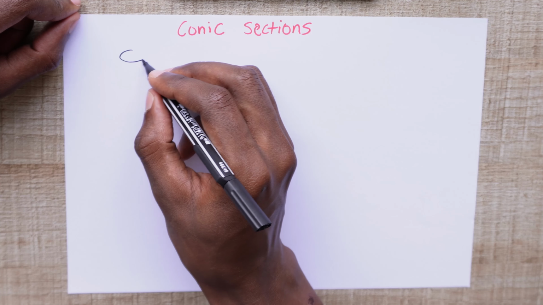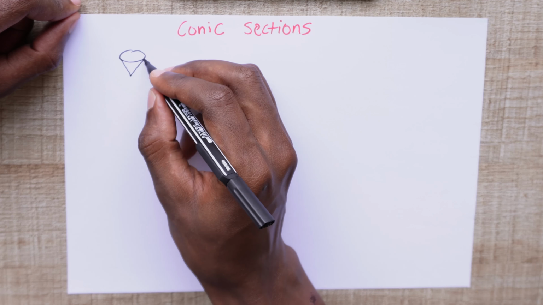So let's say here you have one cone, and you have another cone of the same type along the axis, joined at the vertex. If you take a plane and you cut across this cone with this plane, then you are going to have various surfaces, various curves defined by the intersection of both.